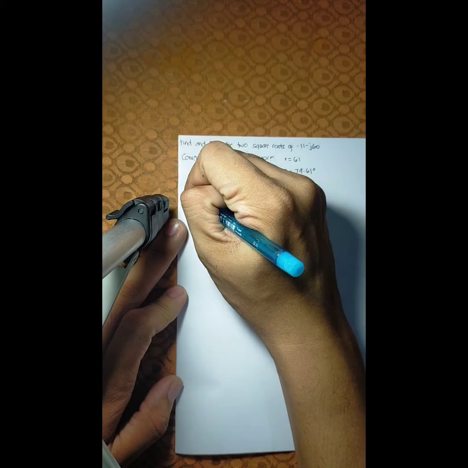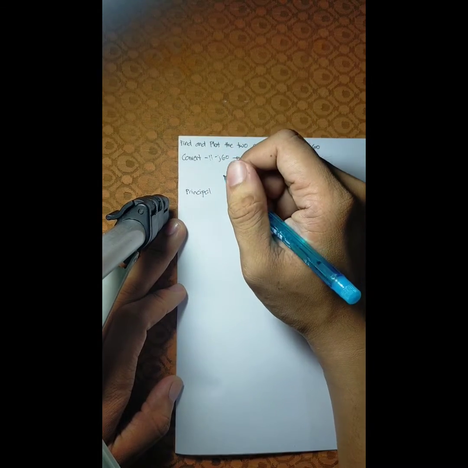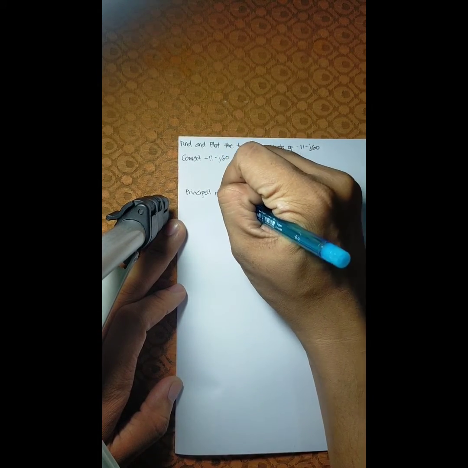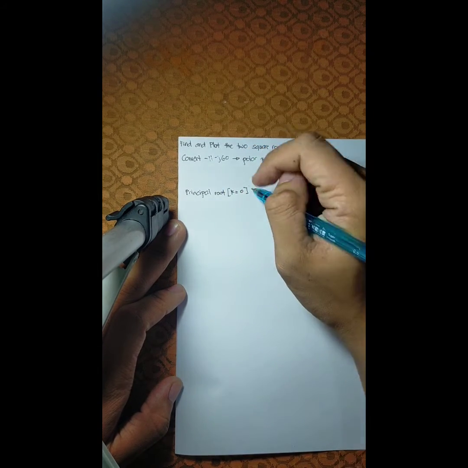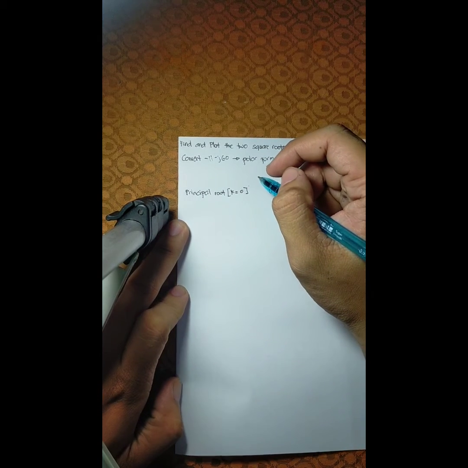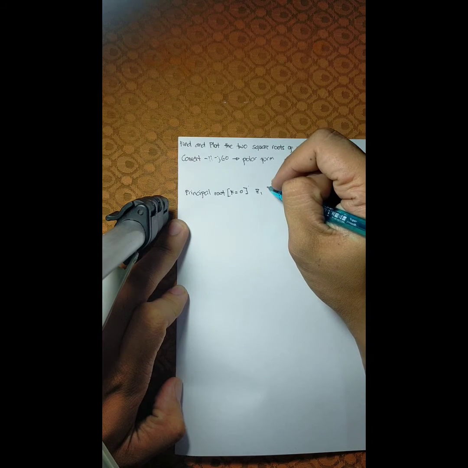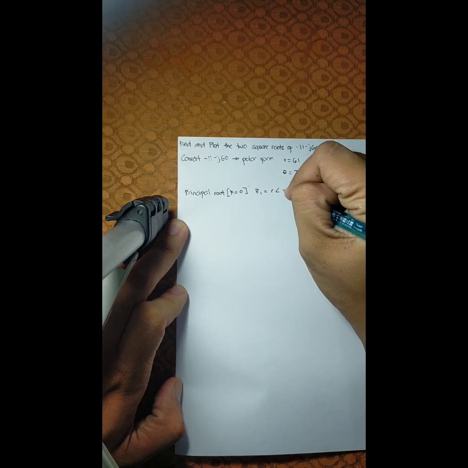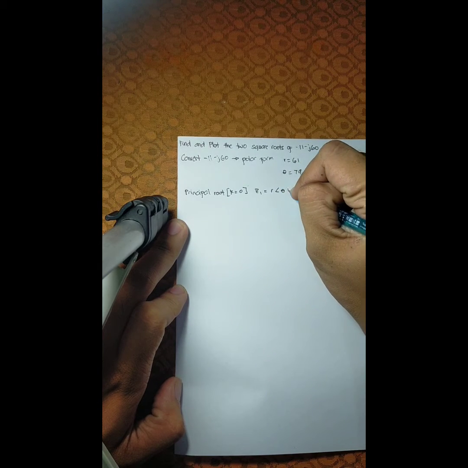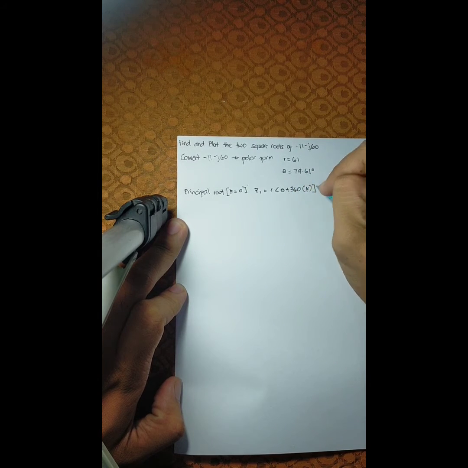To solve the principal root, k is equal to 0, and the principal root is denoted by c sub 1. Its formula is r angle theta plus 360 times k, and all this is raised to 1/2.